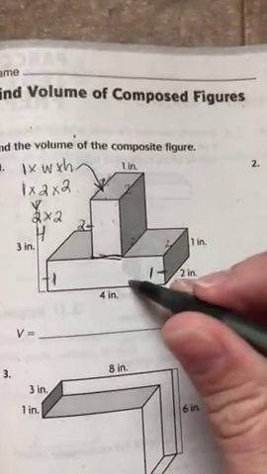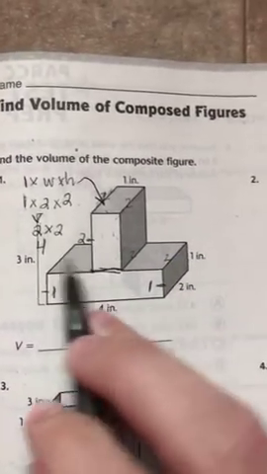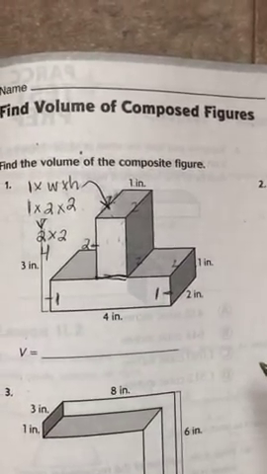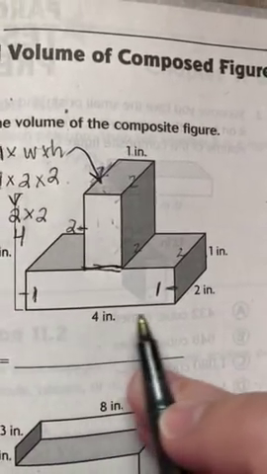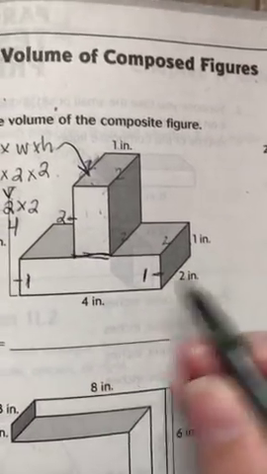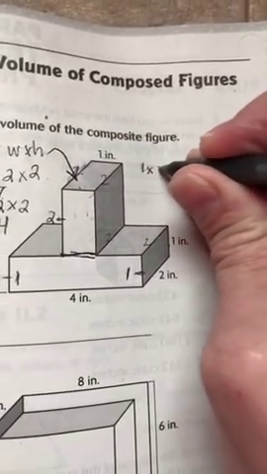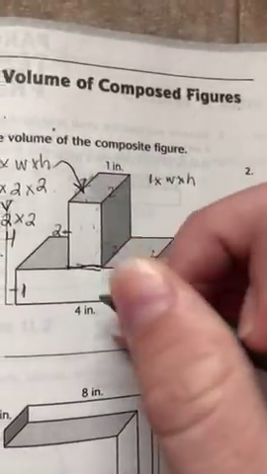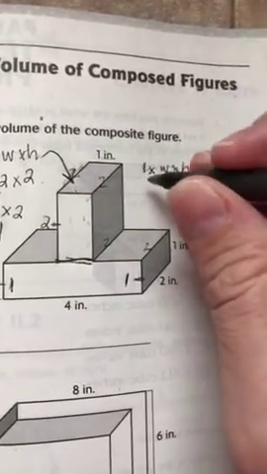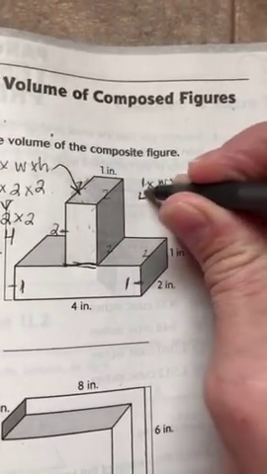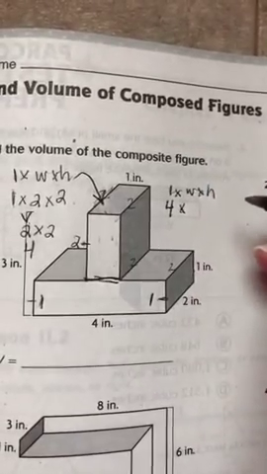And now I'll find the volume of this piece. So what is the length of this piece? Again, when I told you think length, think laying down, length, lay. The length of this one is length times width times height. The length is 4. Good job, Ava. Yes, that is correct. What is the width?